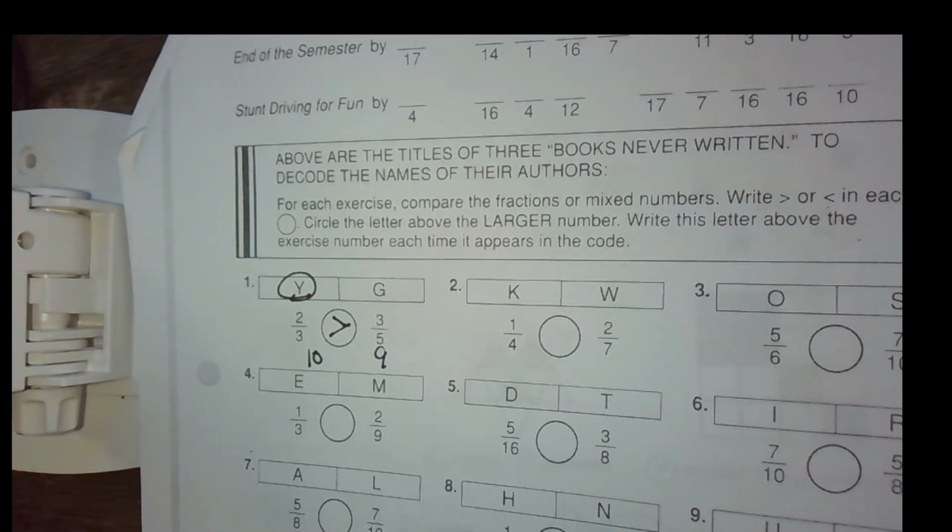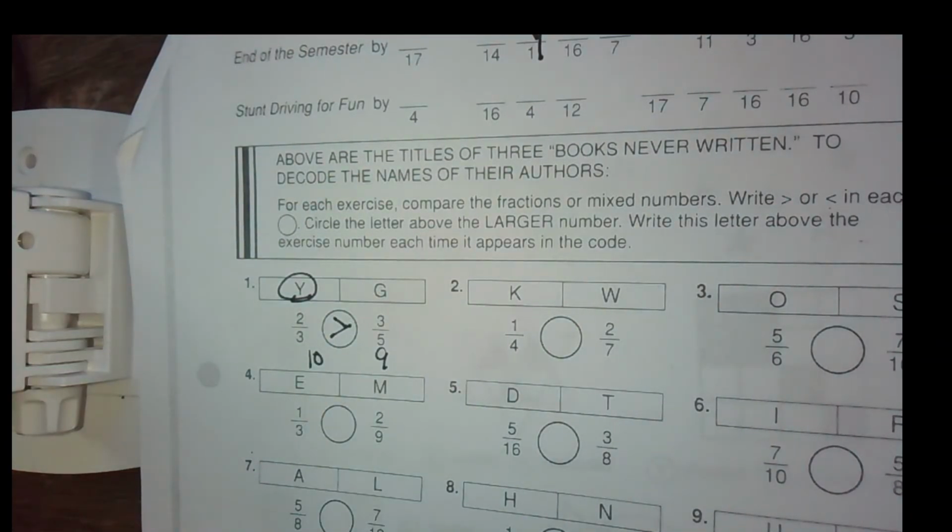We did that. So it looks like that would be a 1 is a Y there. Okay.